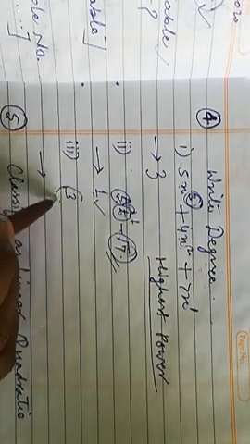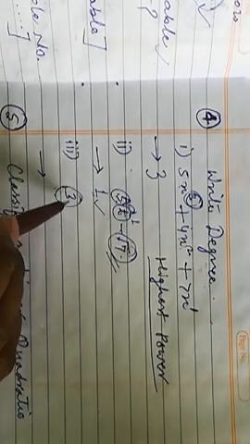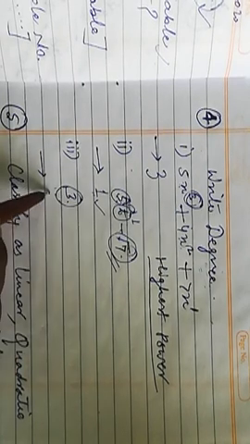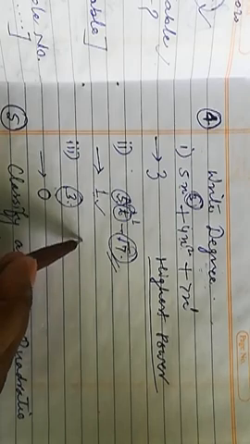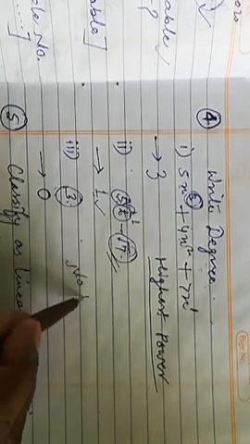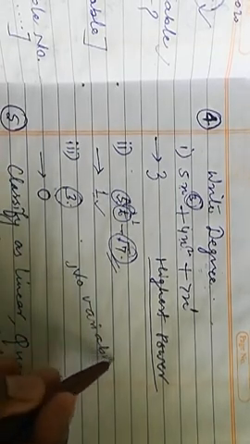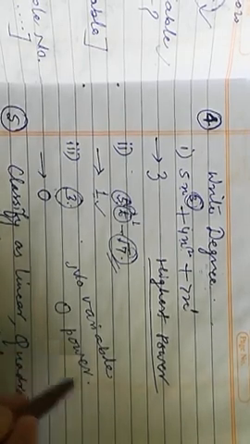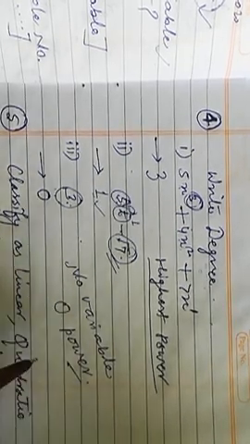In the third question you can see 3 is written. In this expression there is no variable, so in that case the power is 0. When there is no variable, it means 0 power.